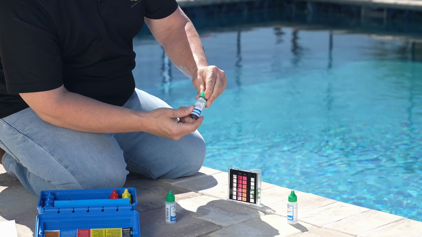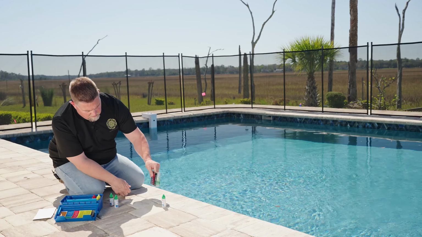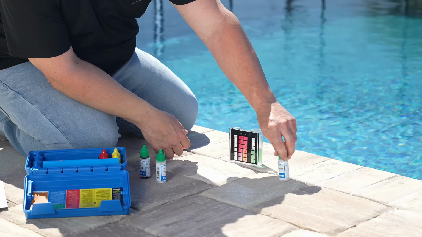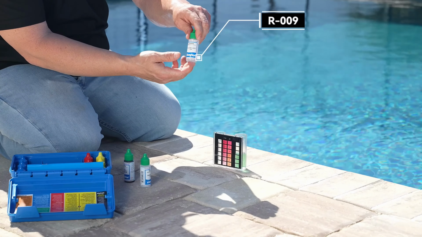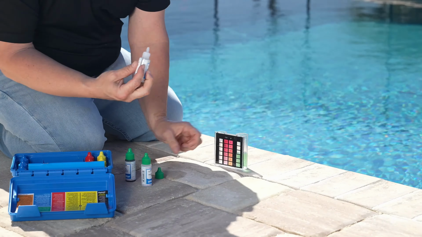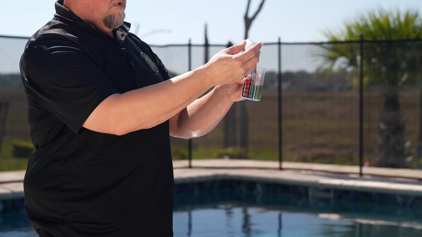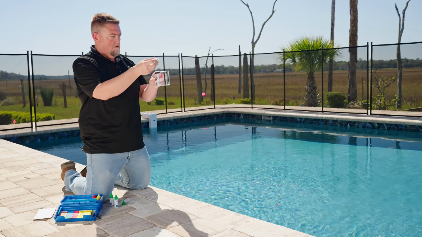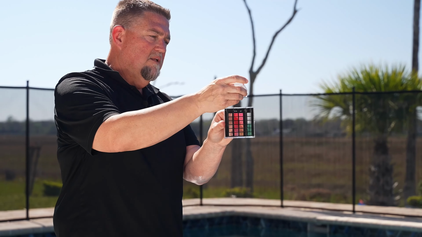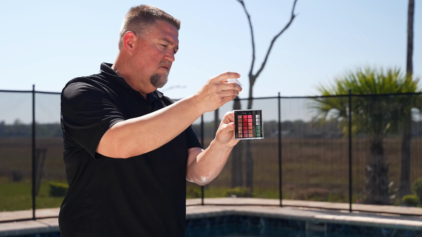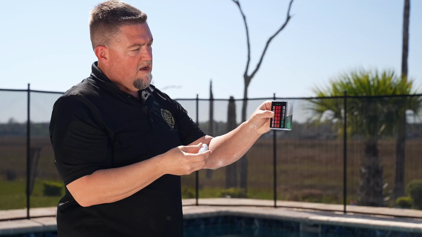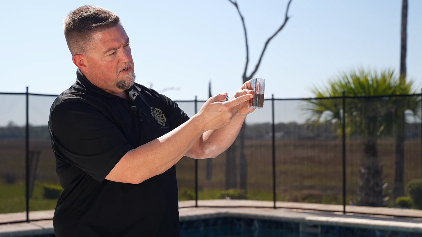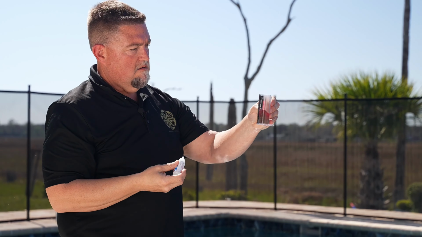As you can see, our water sample is changing colors. We're going to get that mixed. And the last solution is going to be our R-009. And what we're going to do is after each drop, we're going to swirl it until it changes colors. You want to count each drop because this is going to give us our alkalinity level once we're finished. If that's 4 drops, 5, 6, 7, you can see it's starting to change colors up top, 8, 9, 10, and we're going to give it one more drop, 11, and that's our alkalinity reading.